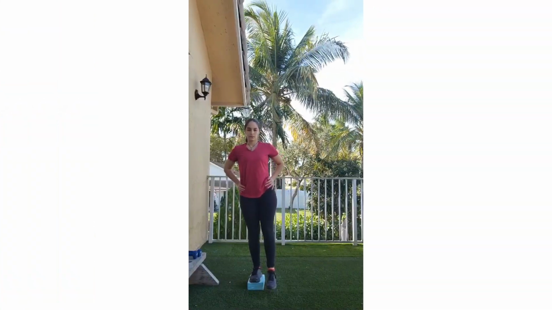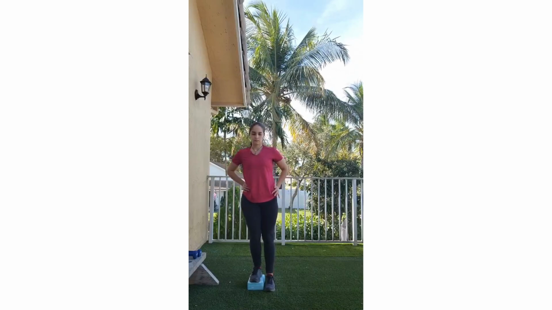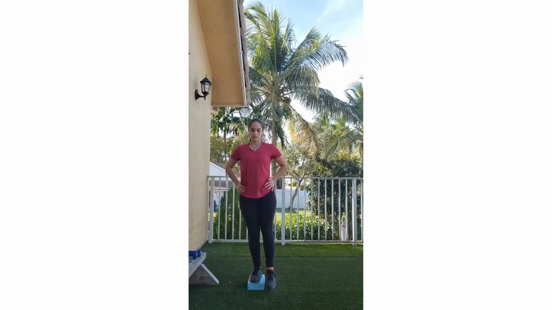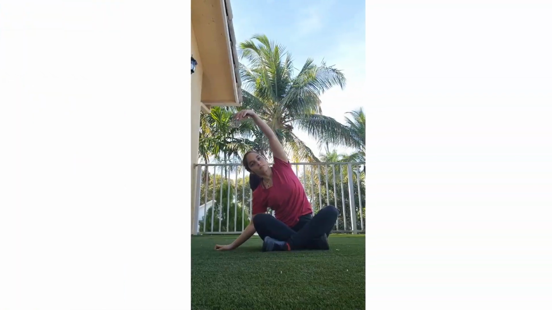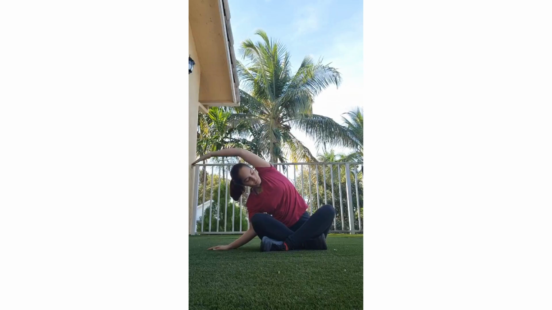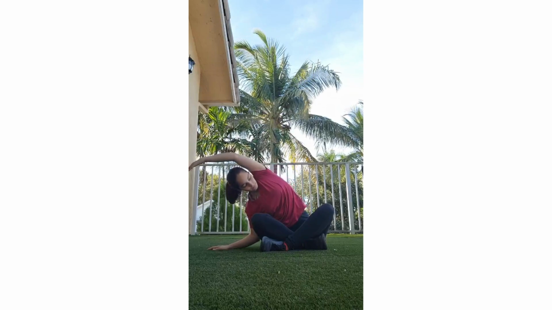And this one is the QL hip hike. On this one, just make sure that you're not bending your knees. You're just moving your hip up and down in order to contract and stretch that QL. And this one is a stretch for the QL. And that would be it.